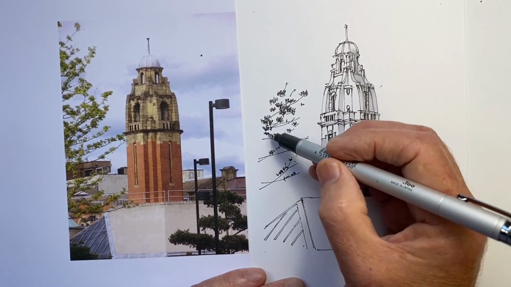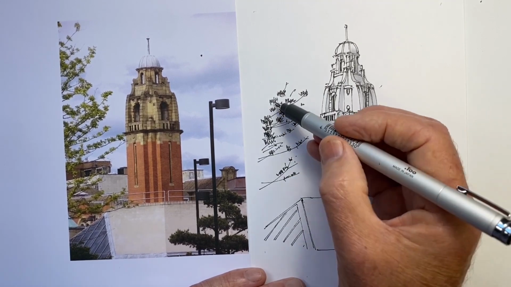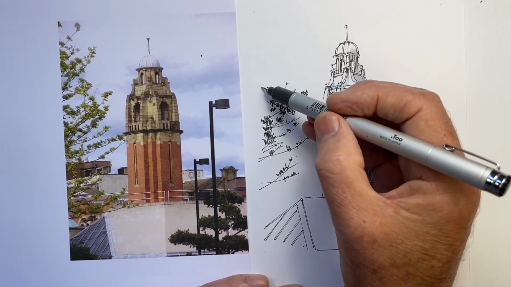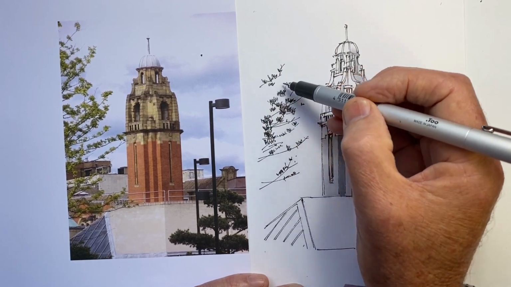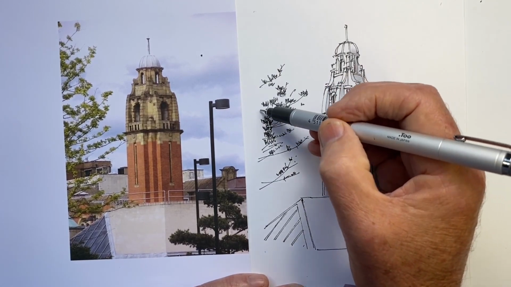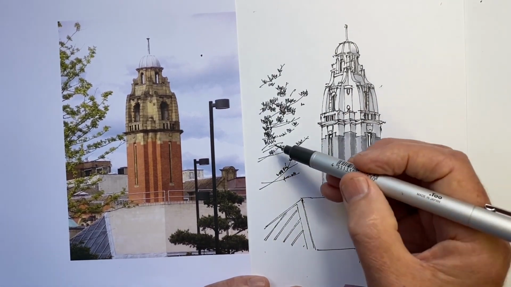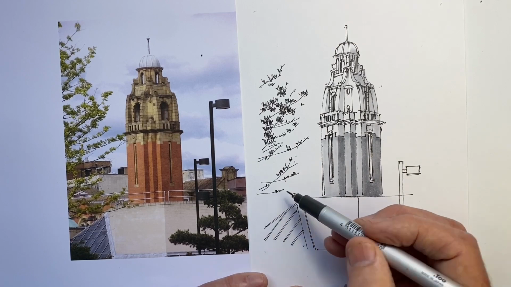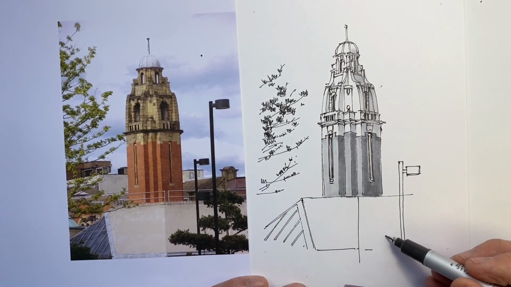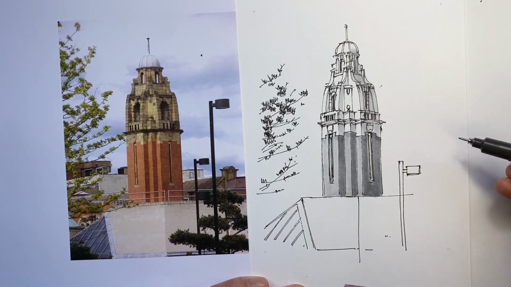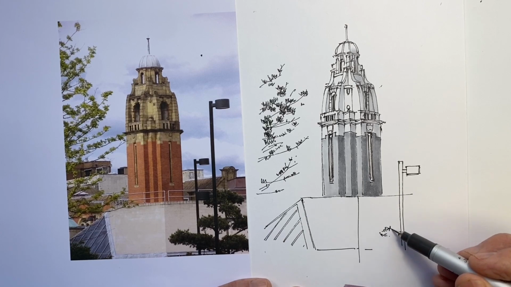And again, because they come forward, they do add now a depth of plane to this, so that we're looking through the space between the closer tree and then the lampposts a little further back, then the building that's behind all of them, and then we have our tower behind. And then we're going to have just a few indications of the buildings behind that as well.